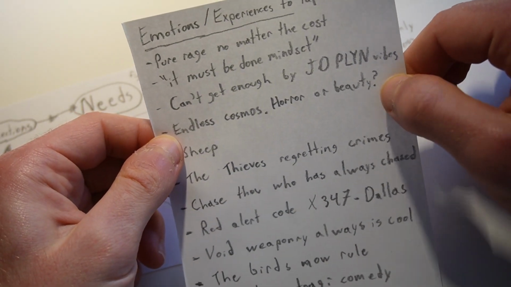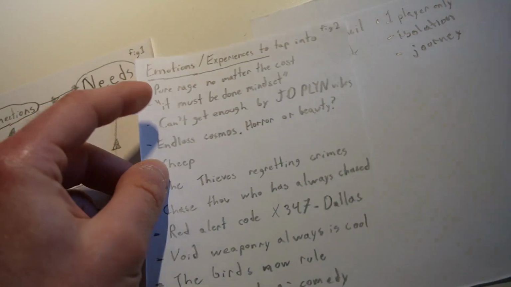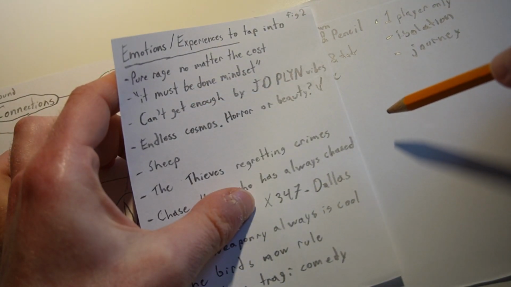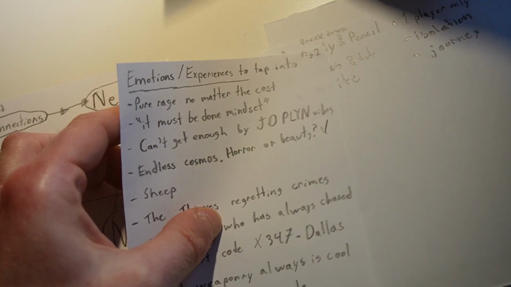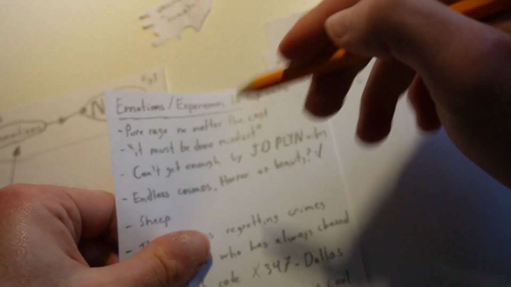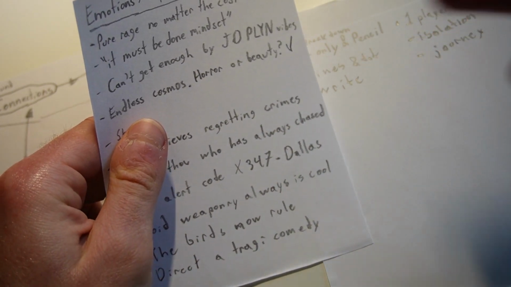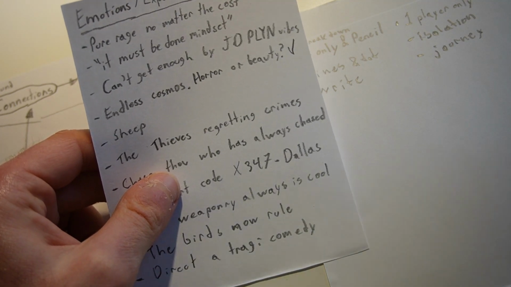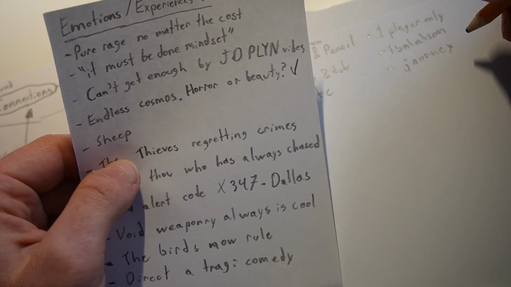Endless Cosmos, horror or beauty. This can actually work really well with the whole isolation or journey. I do like this quite a lot. Sheep. Yeah, it's sheep. There's not much more to sheep. Don't mind me, I'm just going to put this here closer to us. And there's not much to sheep, but maybe just the experience of tending sheep or having sheep. I guess that could work with isolation. Shepherds are usually quite alone. Journey, I don't know if sheep really take a journey.